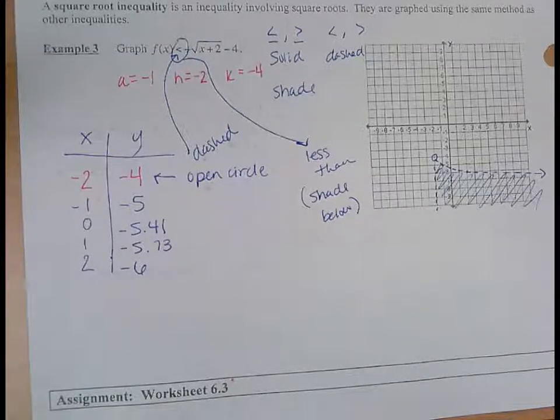So even though the overall inequality process is the same for square roots, there are slight differences just because of the type of graph that it is. Questions on that? Okay.